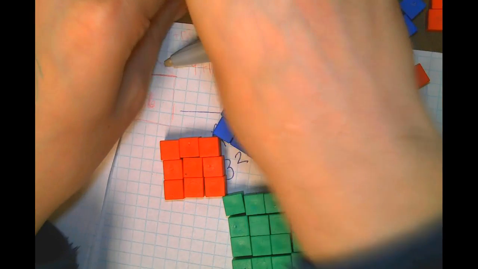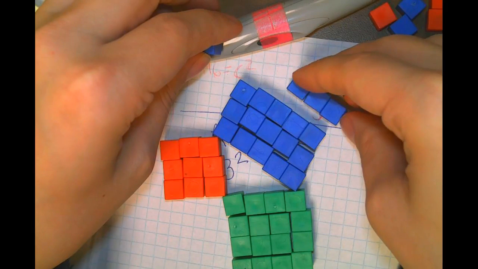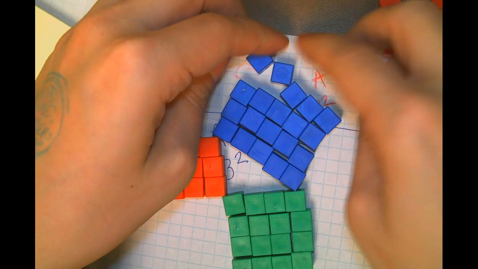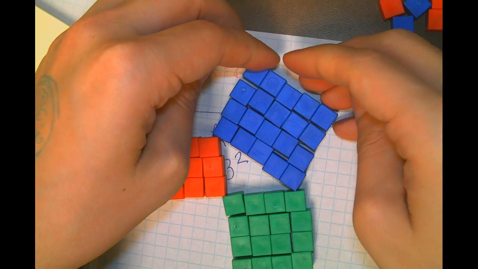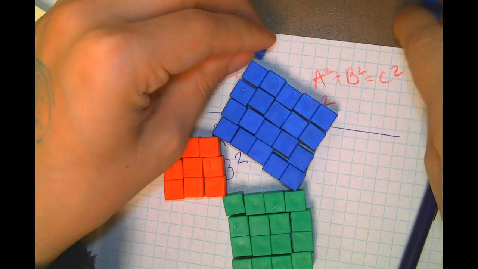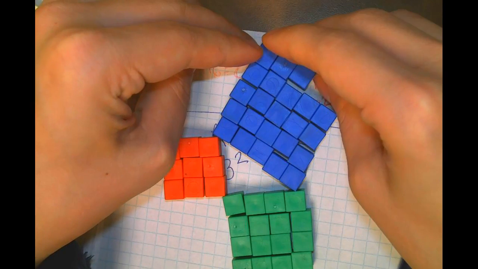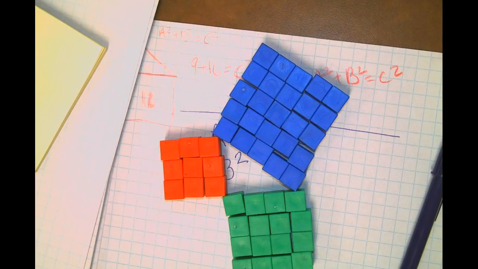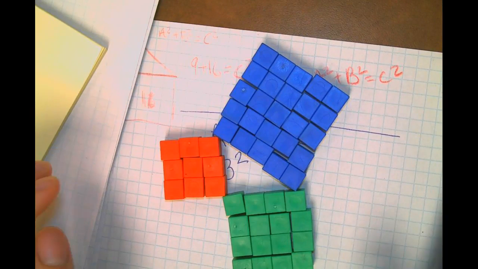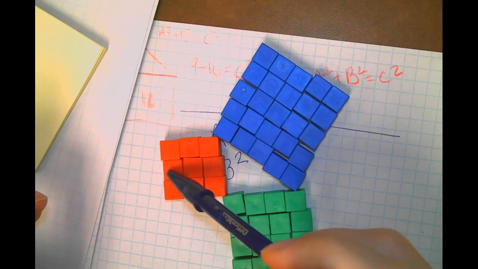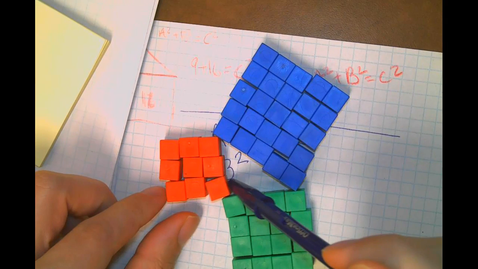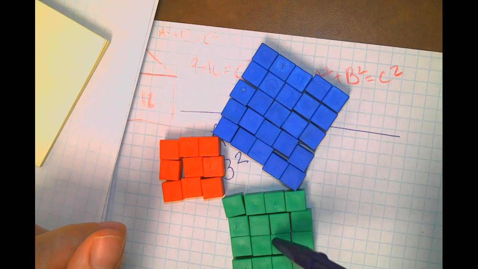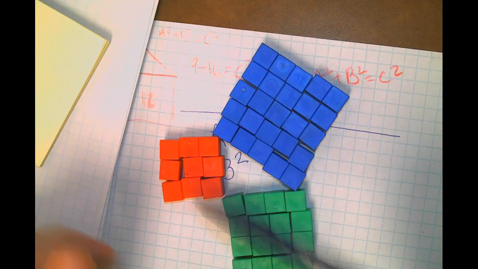So let's see if Pythagorean theorem is true. A squared, which was 3, or 9, 1, 2, 3, 4, 5, 6, 7, 8, 9, plus b squared, 1, 2, 3, 4, 5, 6, 7, 8, 9, 10, 11, 12, 13, 14, 15, 16. So 16 plus 9 is 25.